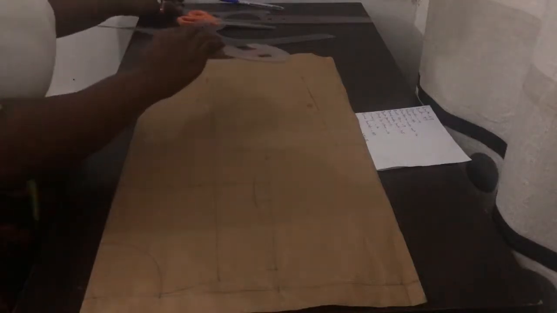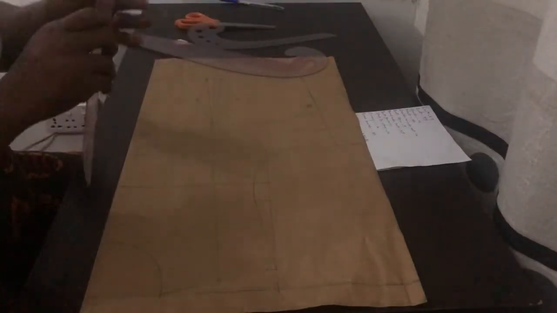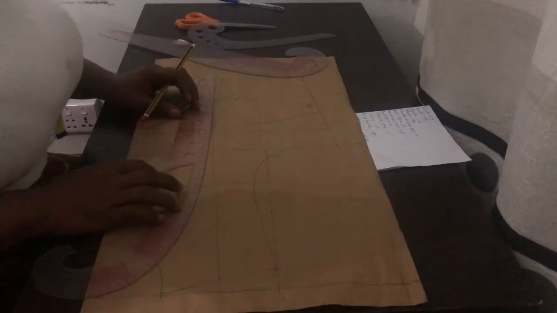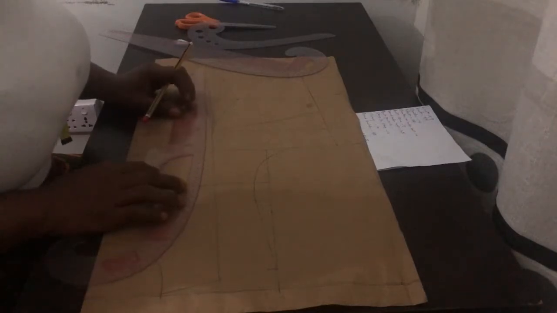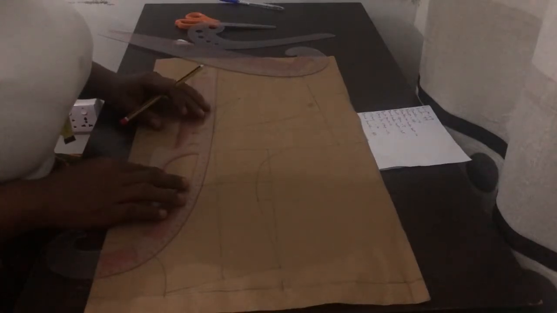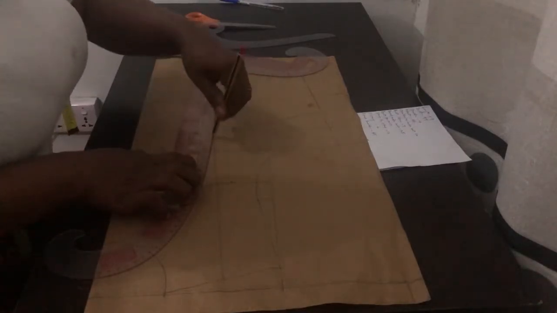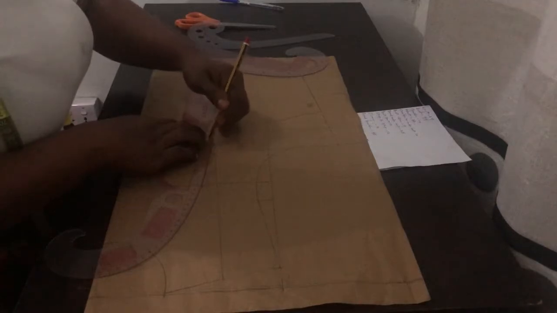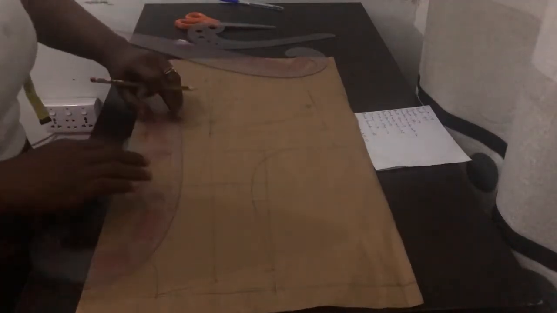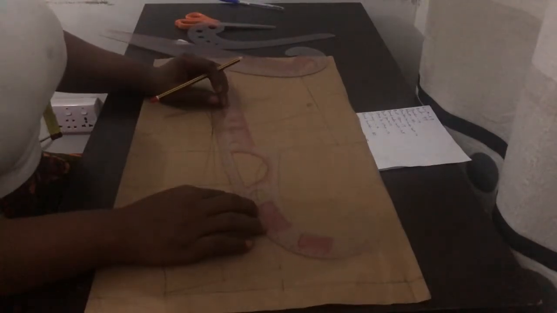Then you connect with your ruler. You connect from here like this with a straight line. It should not be that curvy. Like this down. Then you do the same thing on this side too.